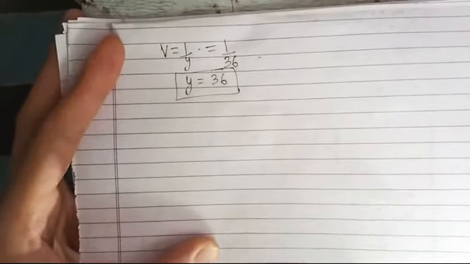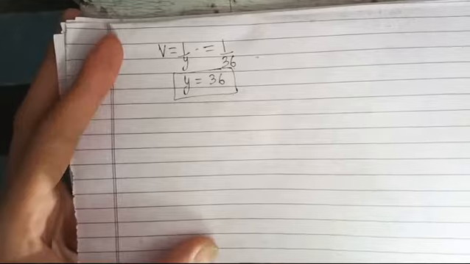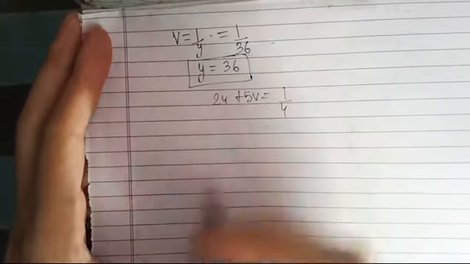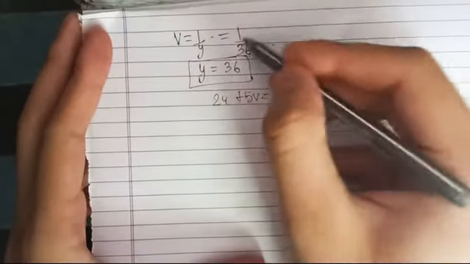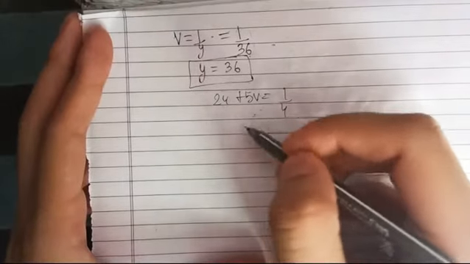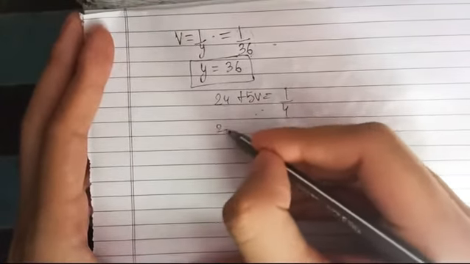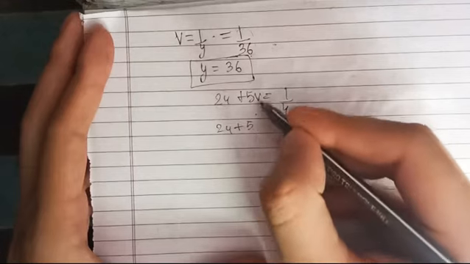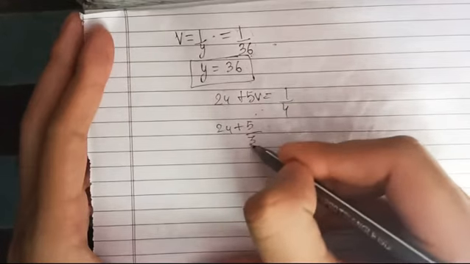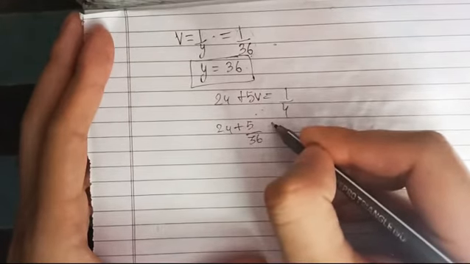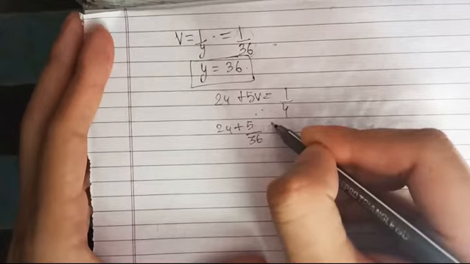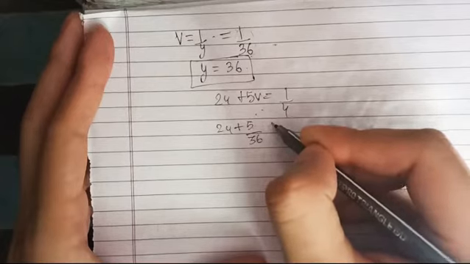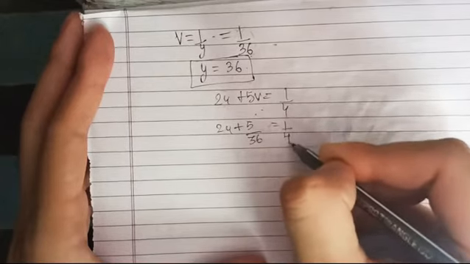In the same way, we have to calculate u also. In the first equation we put the value of v: 2u plus 5 into 1 upon 36, that is 5 upon 36, is equal to 1 upon 4.